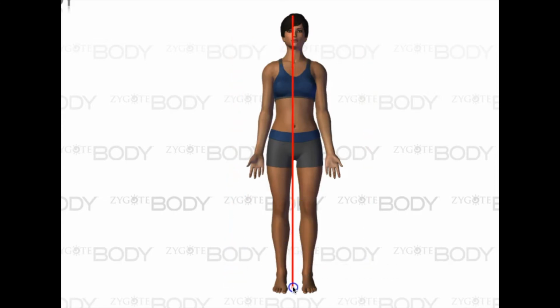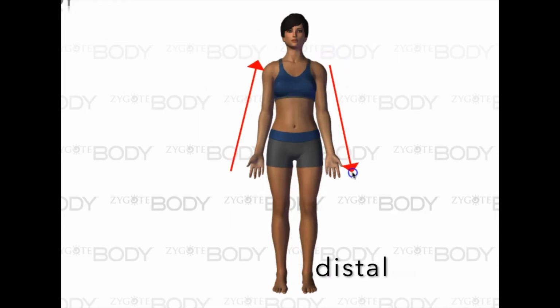Every body has a midline, as you can see that I drew right there. If it's towards the midline, it's called medial, and if it's away from the midline, it's called lateral. Proximal means towards the trunk, and distal means away from the trunk.